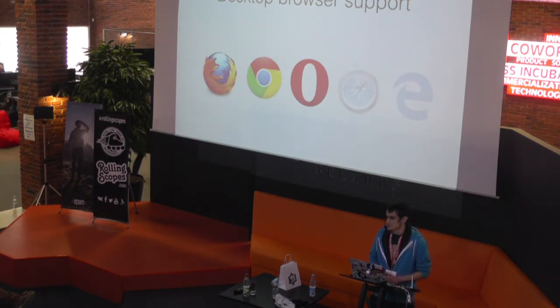We don't really know if they are planning to support WebRTC or not. We know that they have spent a lot of money building FaceTime, so that's probably the reason why they didn't implement it yet.